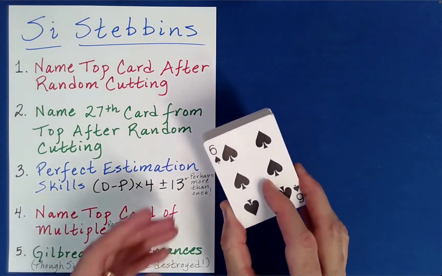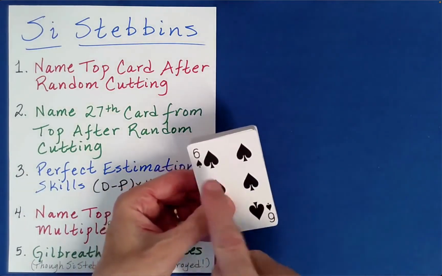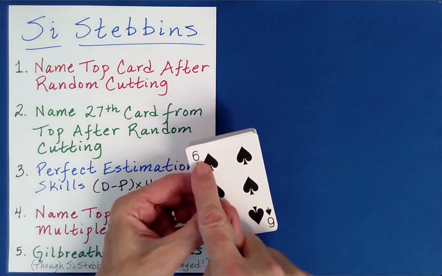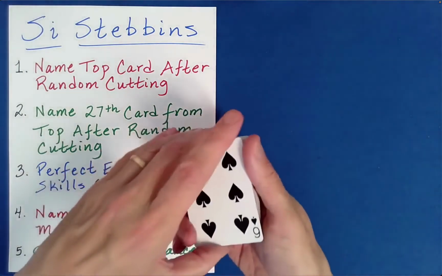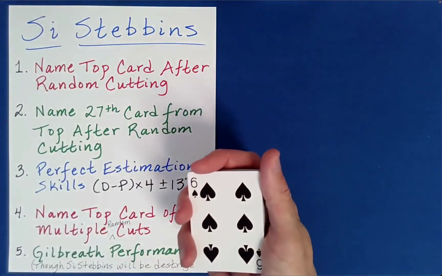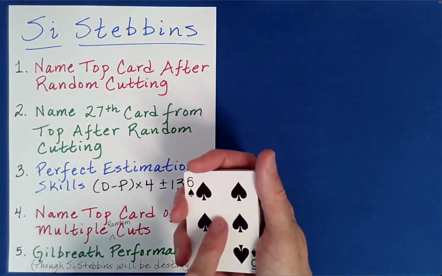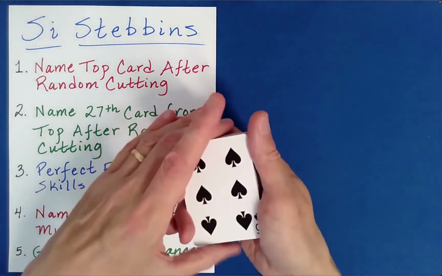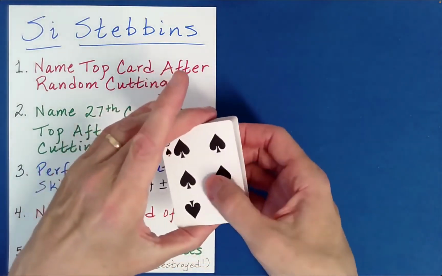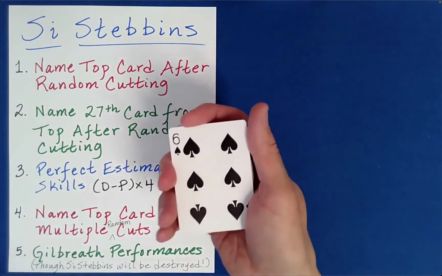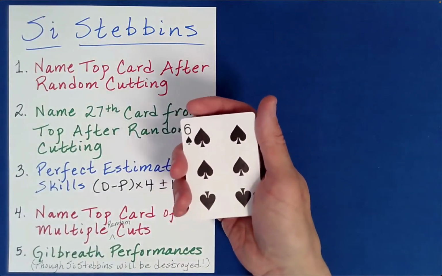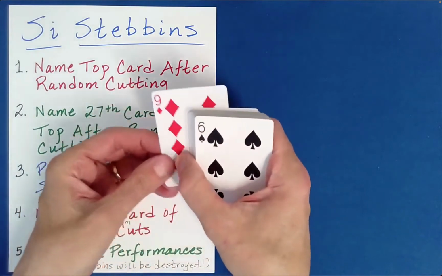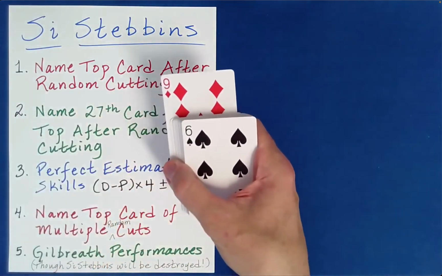Well, all we need to do is add 3 to its value, so we get a 9, and then we need to remember clubs, hearts, spades, diamonds. Diamonds comes after spades. So if we see that the bottom card is the 6 of spades, then we already know something.